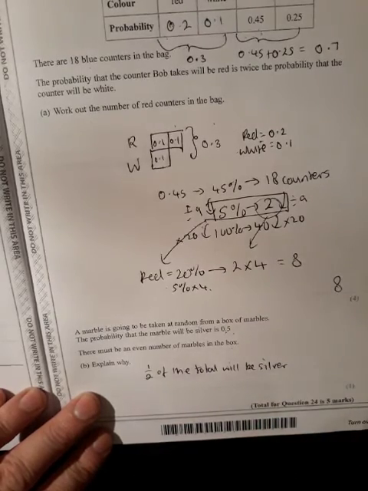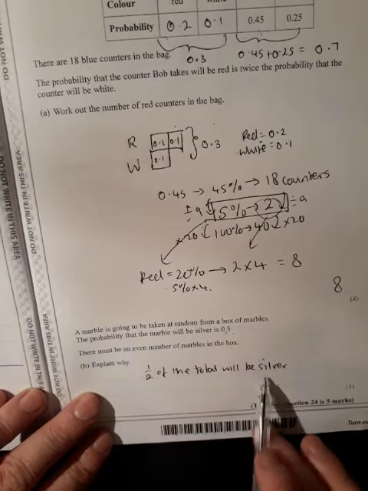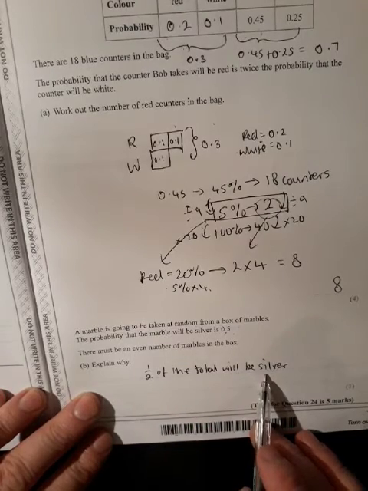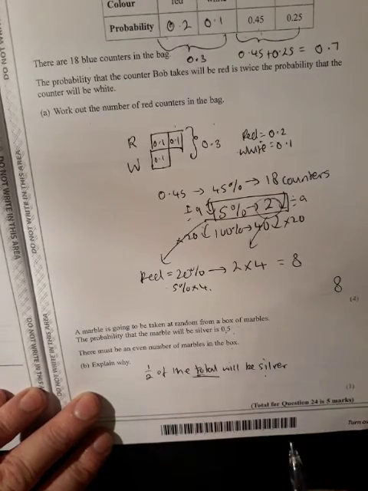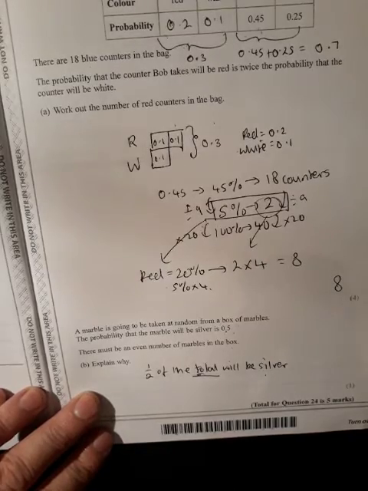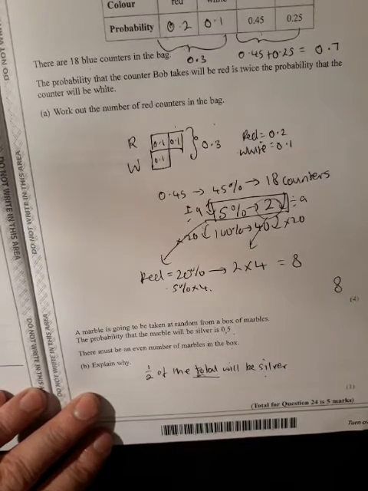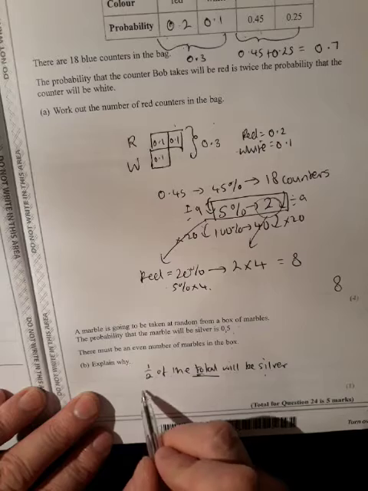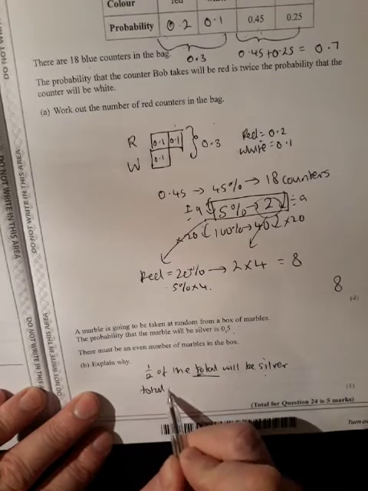So what does that mean? Well, you can only take half. The total must be an even number because we happen to divide that by 2. The total must be even.